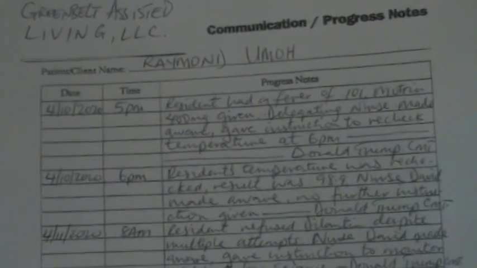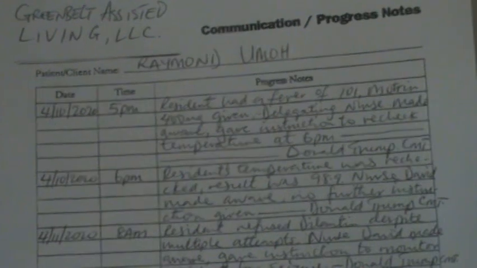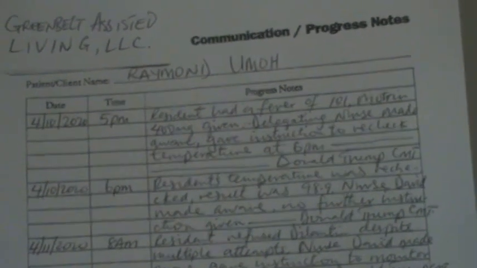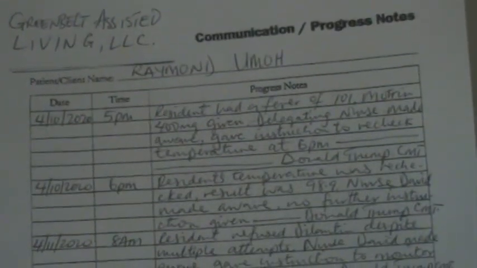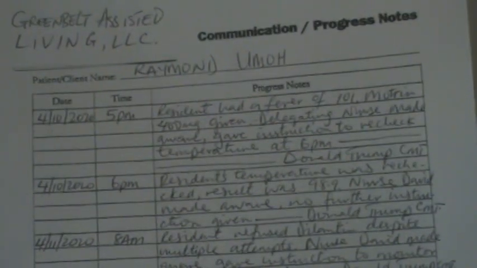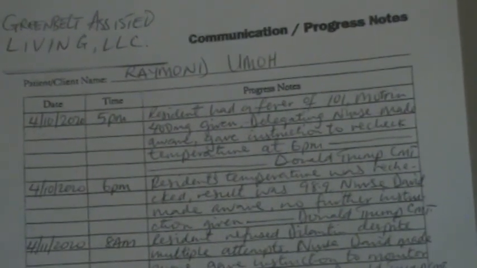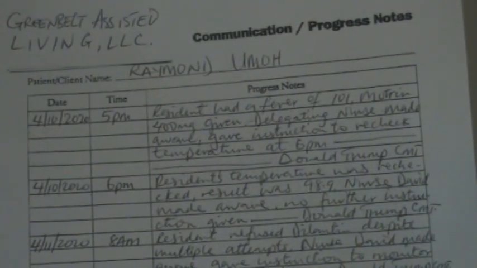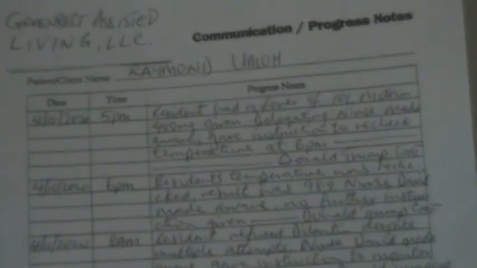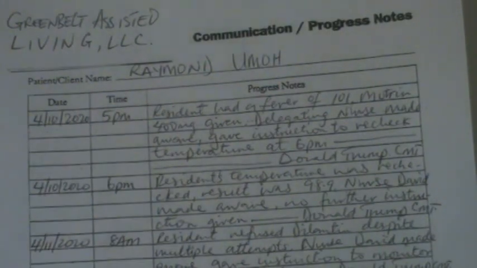This is when the resident, on the 10th of April 2020, had a fever of 101. You confirmed the fever by taking the temperature, it was 101, and you gave the Motrin. You sign on the MAR. Let me show you what I'm talking about.